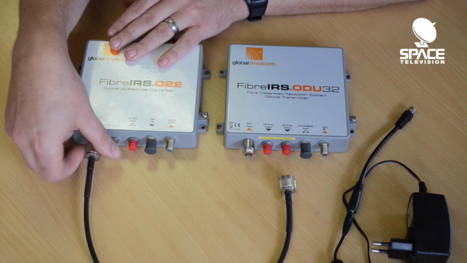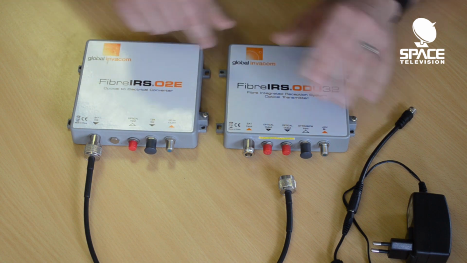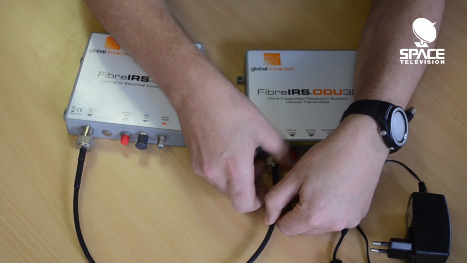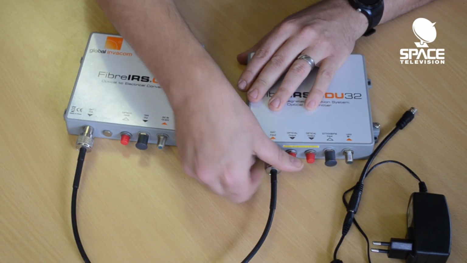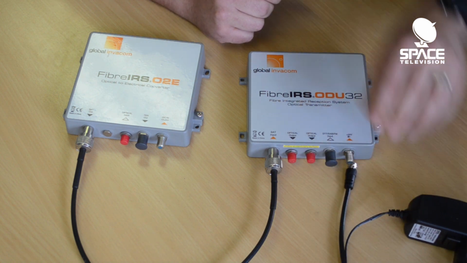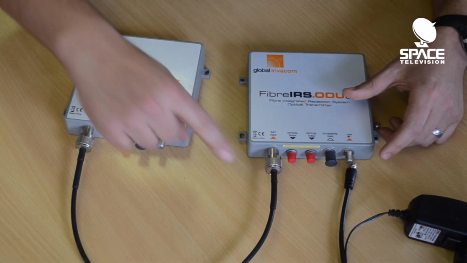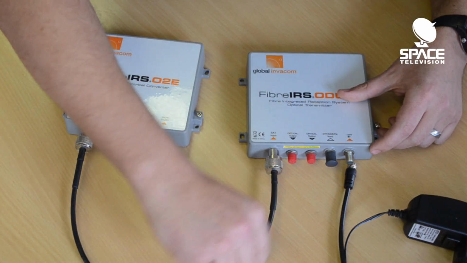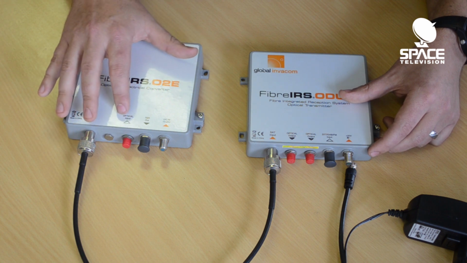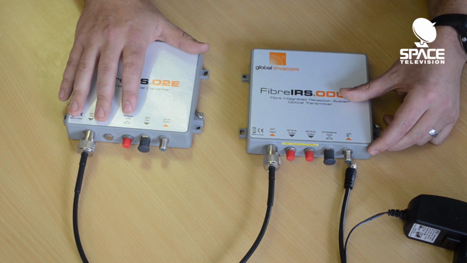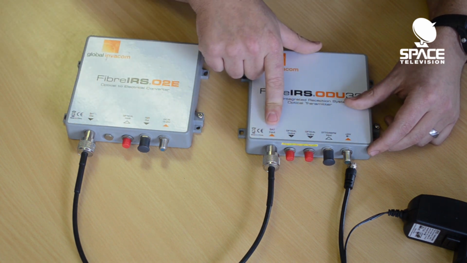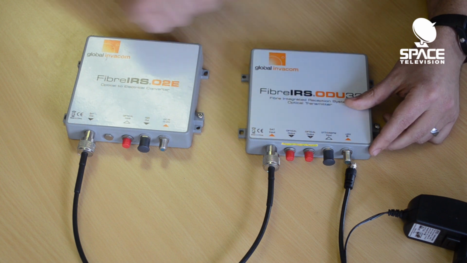You would then connect up that. Then each O2E would in turn feed one ODU32 just like this. Just a quick note on the power. The power cable would connect up to the ODU32, power up this device, and then from here the electricity would travel into the O2E, essentially powering it up so that it can do its job of converting the optical input back to electrical input. Because the ODU32 takes electrical input and converts it to optical outputs.